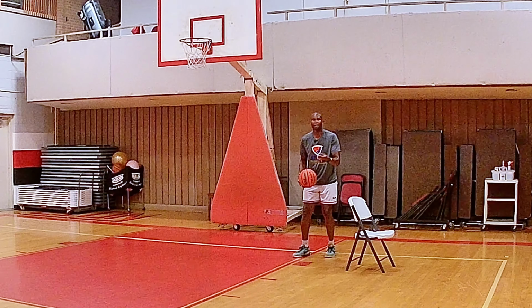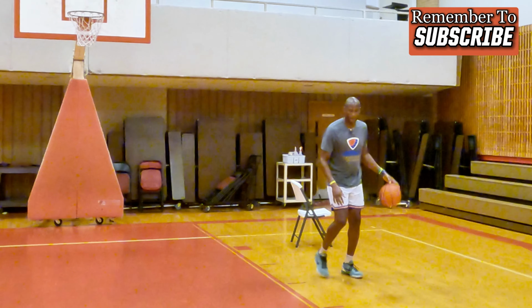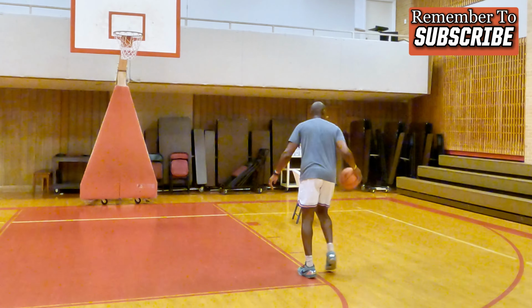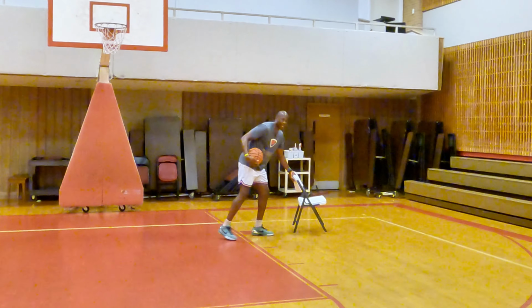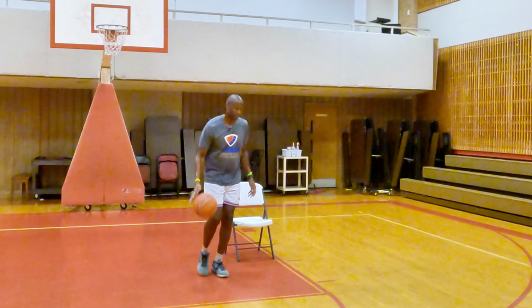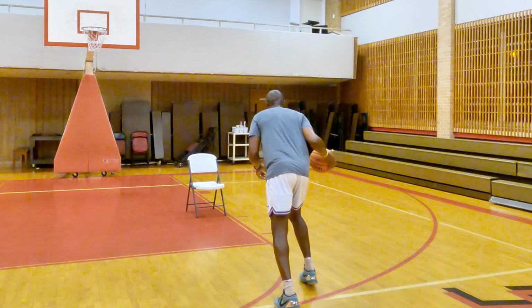I go direct step, I lift the outside foot, 1, 2. I can't keep it down. That's a travel. To stay legal in this direct step mode, I lift up and shift across their body. So also think of it like a defensive slide. Boom, 1, 2. So now when I make the move, and I have the chair up here, so you're not confused, direct step, 0, 1, 2, shot.